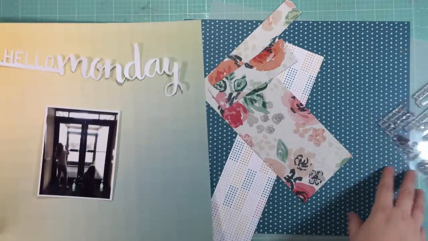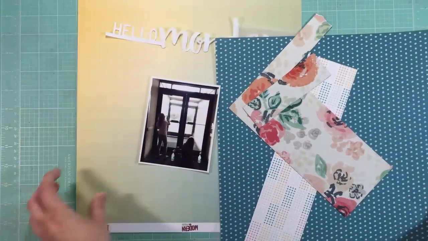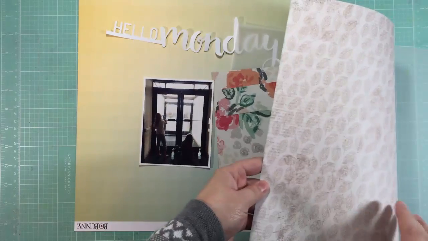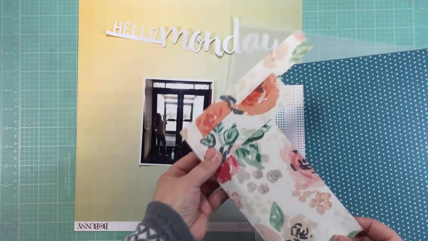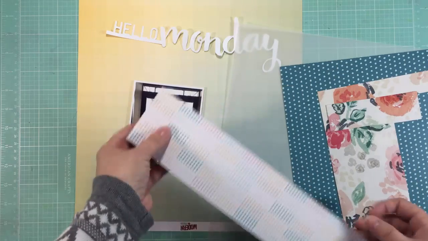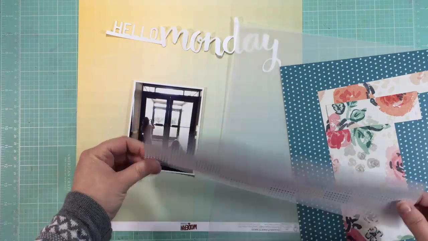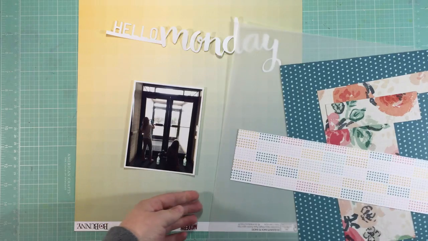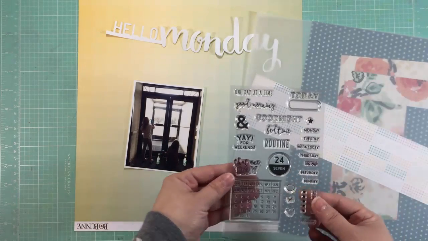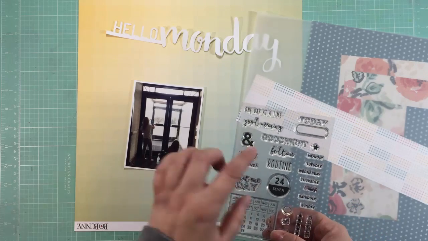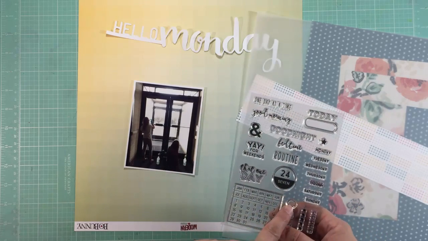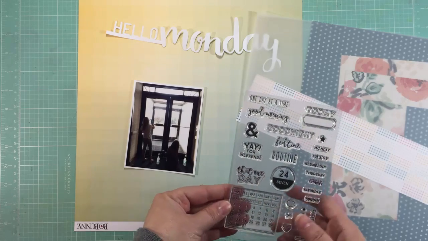Then I just pulled some papers randomly from my stash. This is from Pink Paisley's new line, Autumn Lane, and this is from Maggie Holmes confetti, and then this was a Scraptastic exclusive paper that I got when I was a subscriber quite a while ago. I'm going to use some vellum, and this stamp set from Felicity Jane. This is from the October Felicity Jane kit, but any sort of everyday stamp works for this.